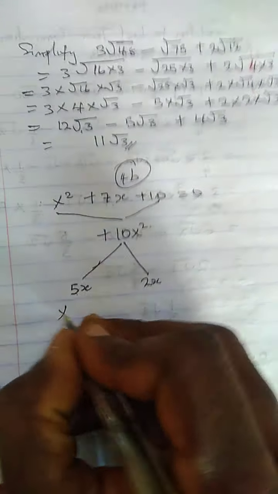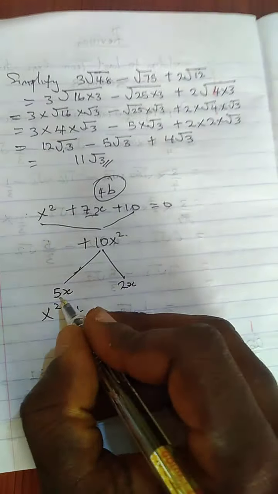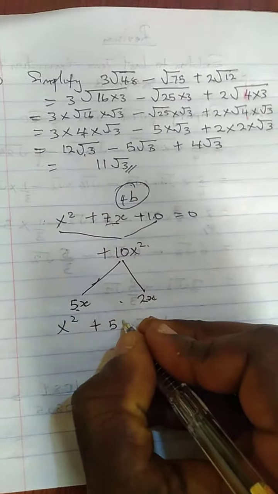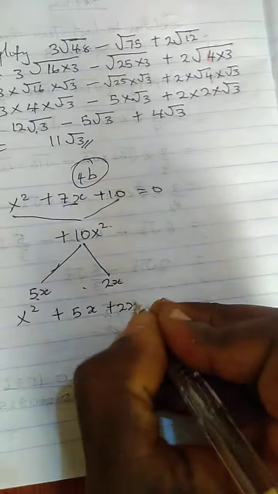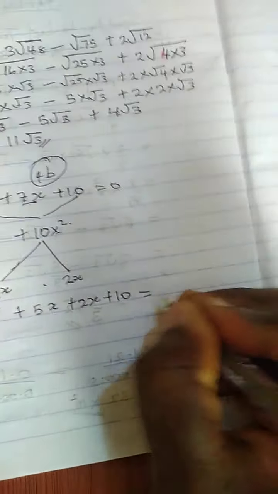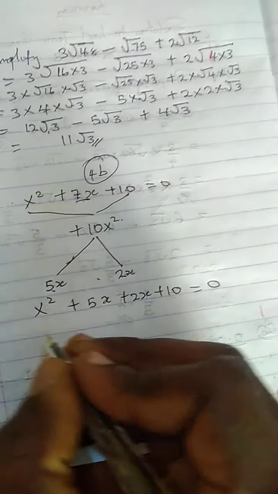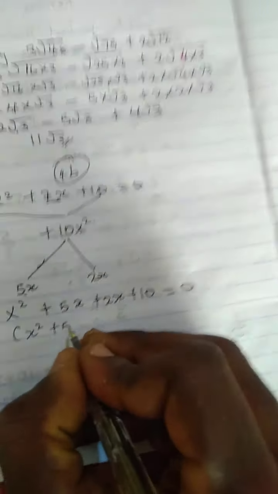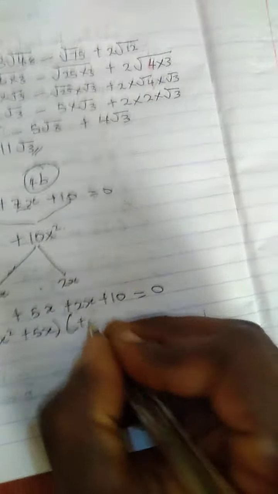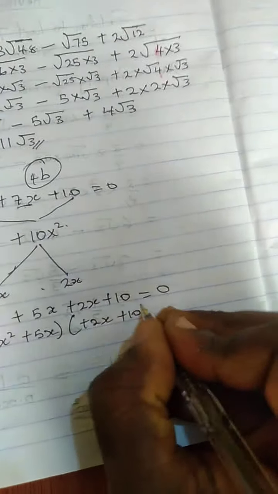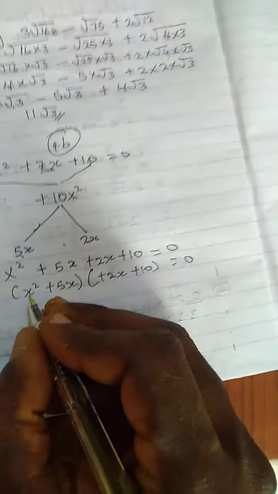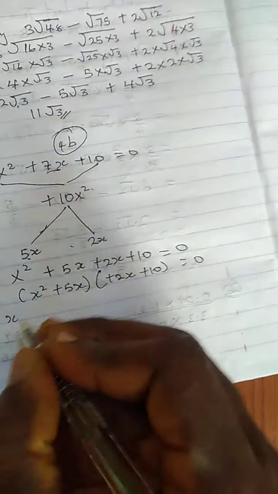So we have x squared plus, in place of 7x, we put 5x plus 2x, plus 10 equals 0. What we simply do is to group them: x squared plus 5x, plus 2x plus 10 equals 0. So we factorize. What's common here? x is common, so we take it outside.